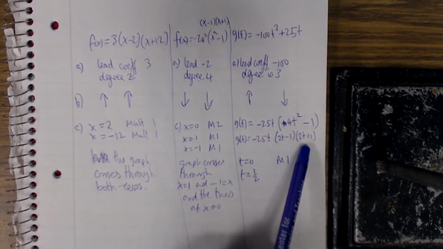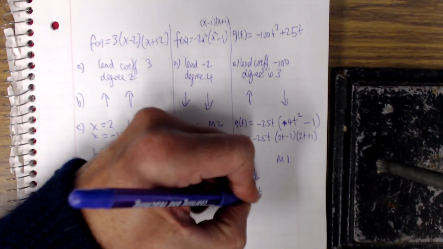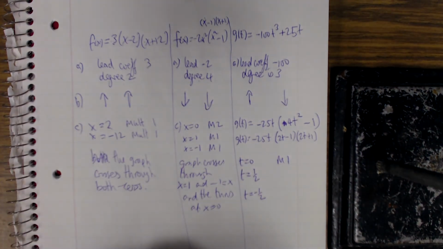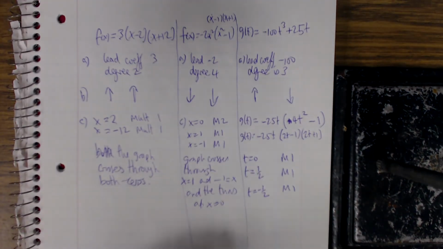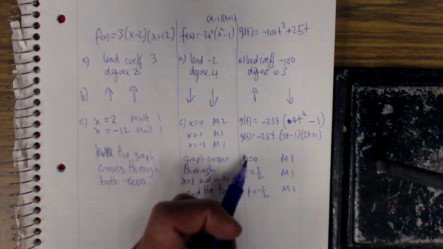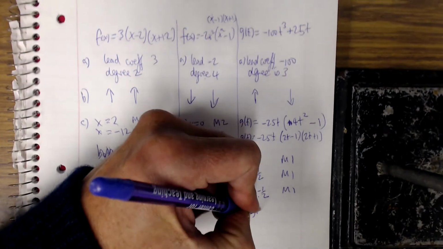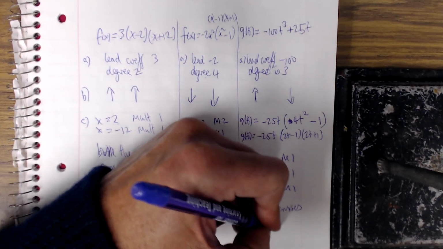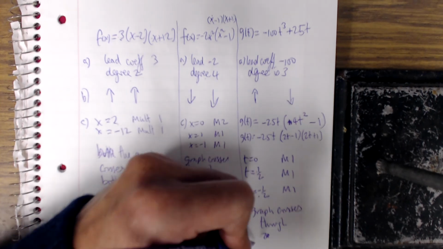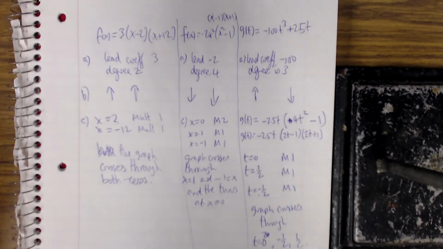The zero from this one gives t equals negative a half. Both of them only occur once, so the multiplicity is 1. So on this one, the graph crosses through 0, a half, and negative a half, because the multiplicities are 1.